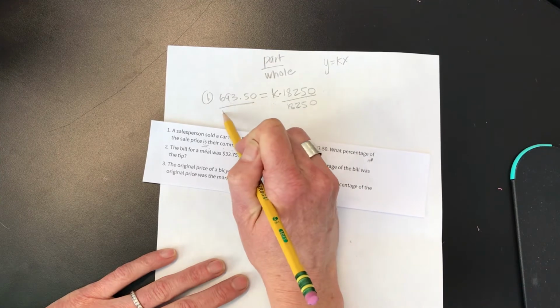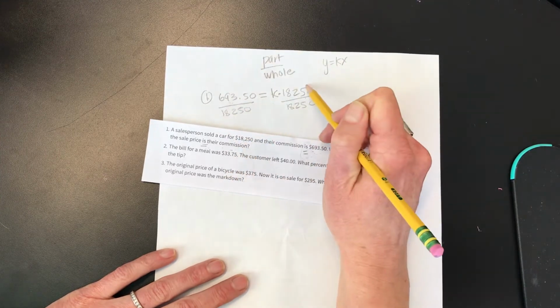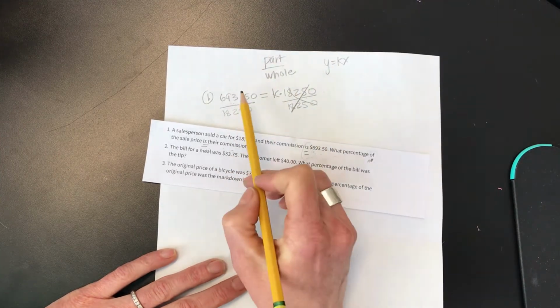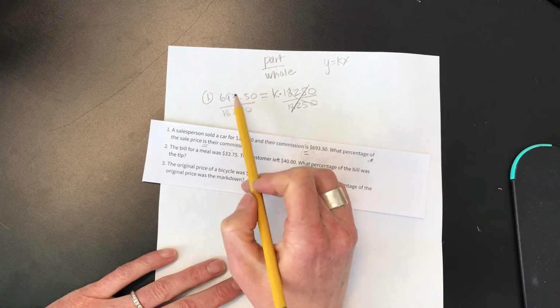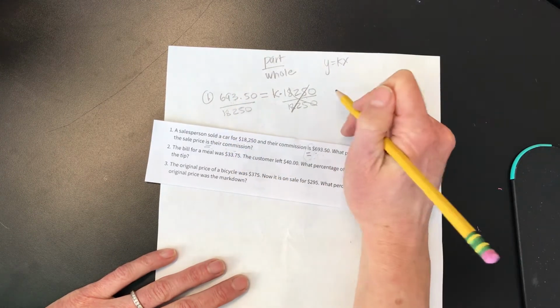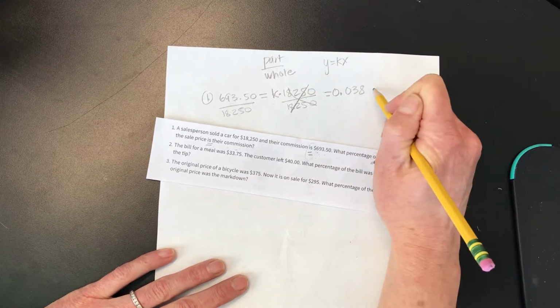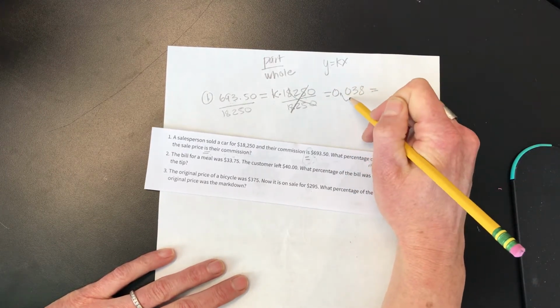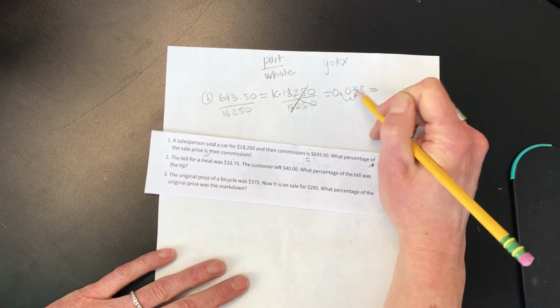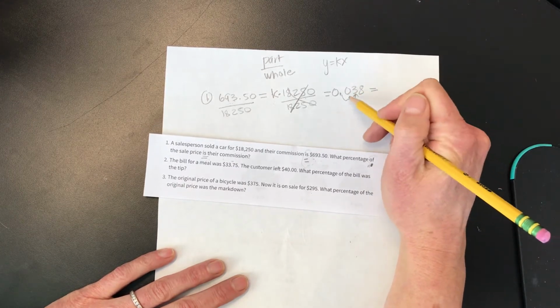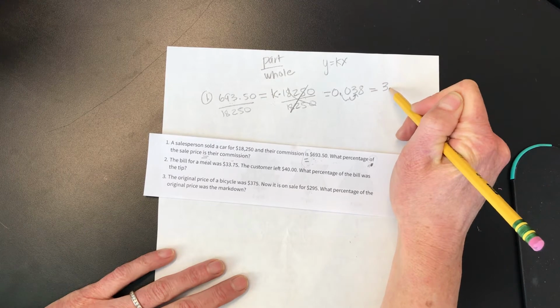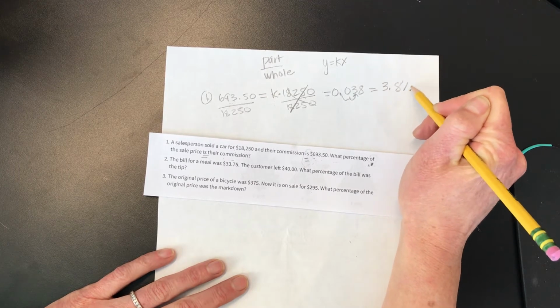If I divide both sides, anything divided by itself is 1, so that disappears. And so I can take a calculator and do $693.50 divided by $18,250. If I calculate that out, I get 0.038. As a percentage, remember I'm just going to multiply by 100, moving the decimal two places over. There we go. We would say that's 3.8%.